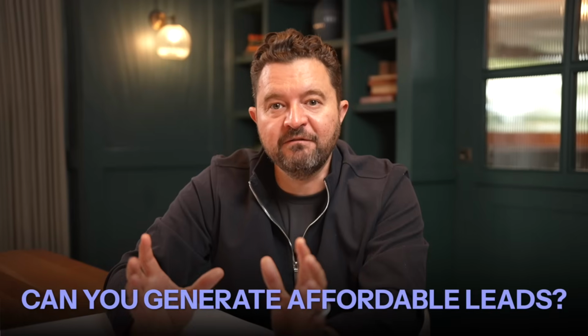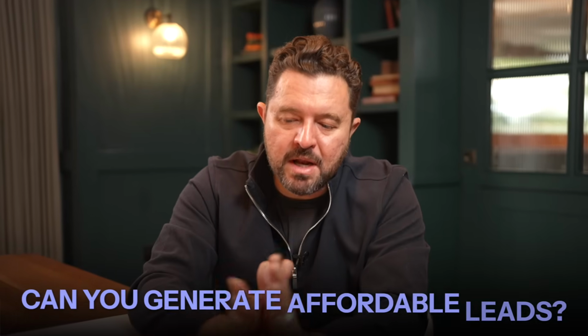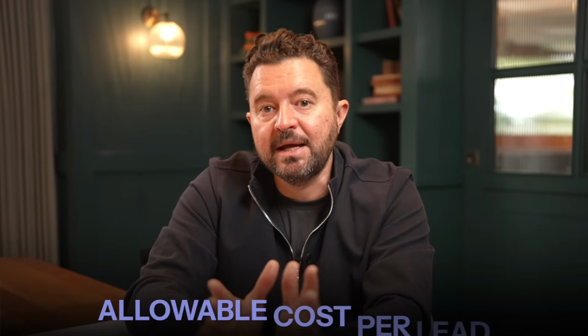So if you're worried about cost, the real thing that you're looking for is, can you generate affordable leads? And the number one cost that you should be measuring is allowable cost per lead. If you can generate leads at an allowable cost, you can scale to the absolute moon, because so long as you're generating leads at an allowable cost per lead, happy days.